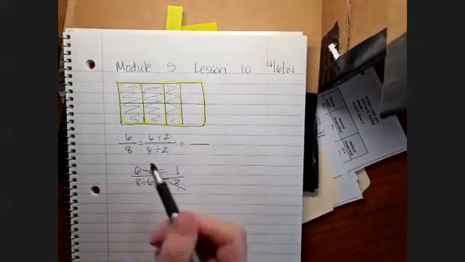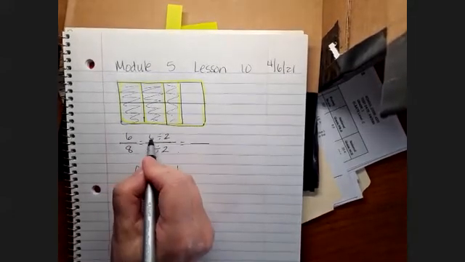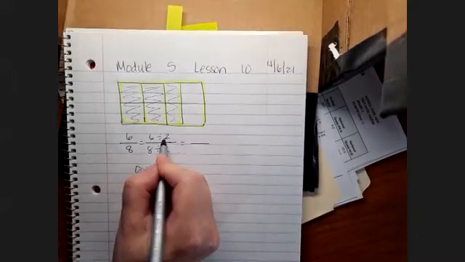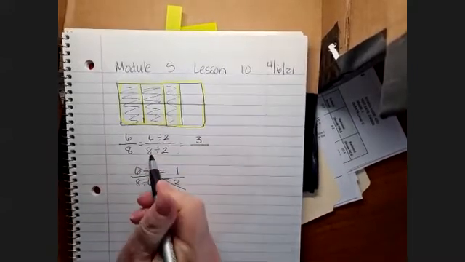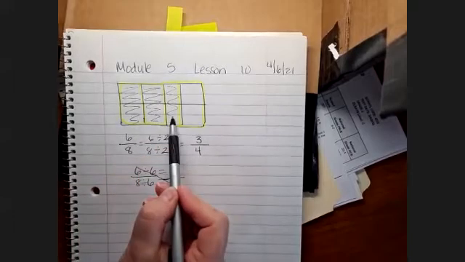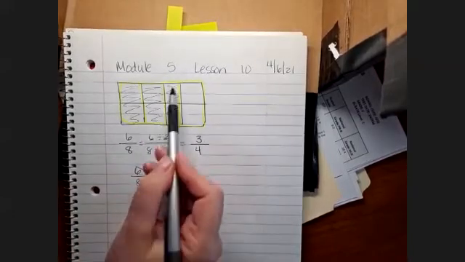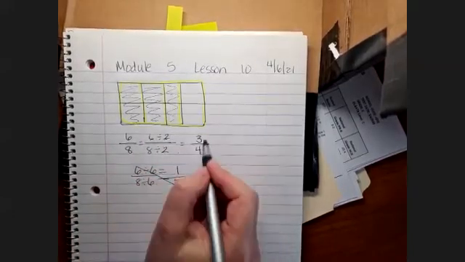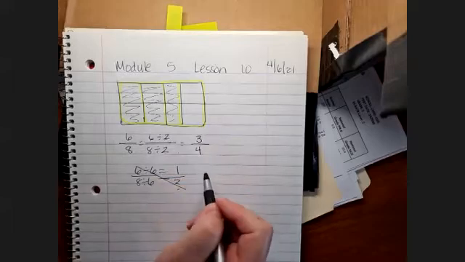So instead I'm going to divide by 2 because each of these sections is divided into 2 parts. So I'm dividing by 2. 6 divided by 2 is 3. 8 divided by 2 is 4. And so we can see 1, 2, 3 are shaded out of 1, 2, 3, 4 total. So 3/4 was our simplest form.